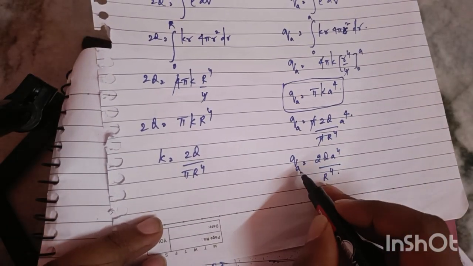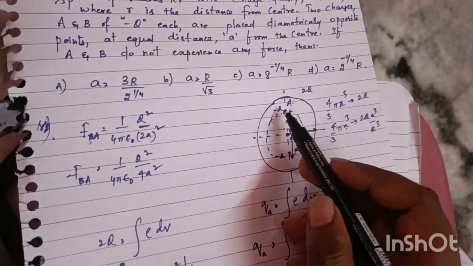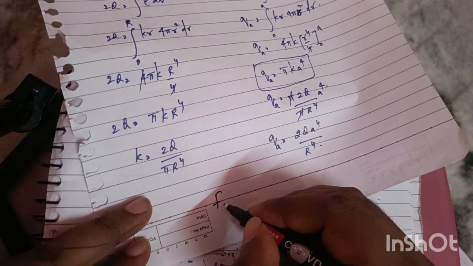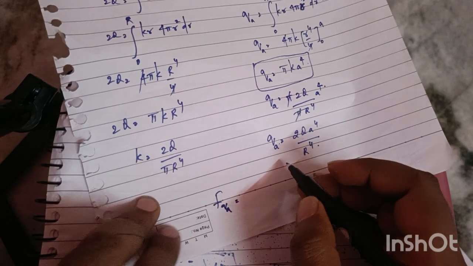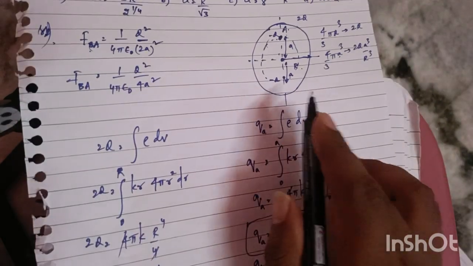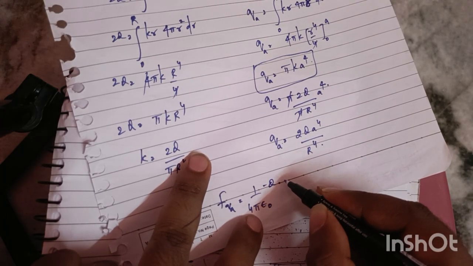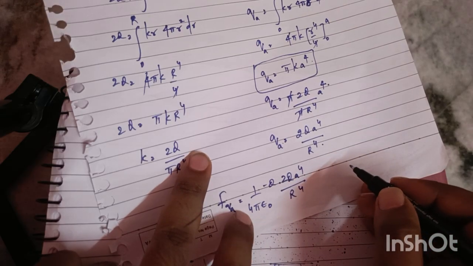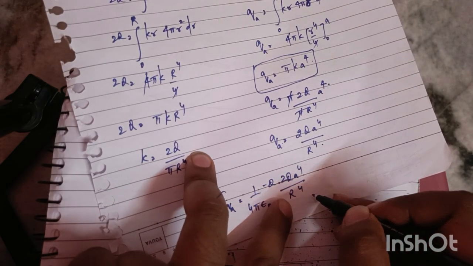Now if I take the Coulombic attraction due to this one and the minus q here, the force is k, that is 1 by 4 pi epsilon naught, q1 that is minus q, into this q2, that is 2q a power 4 by r power 4, divided by r square.